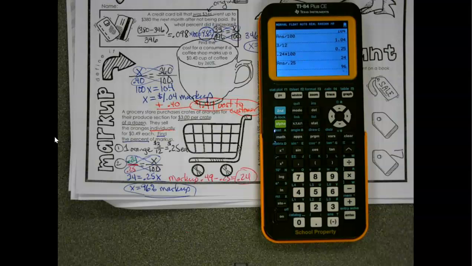Restaurants, depending on what it is, it's closer to 200 to 300%.